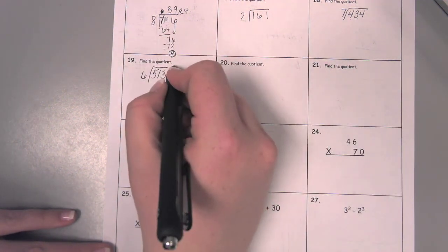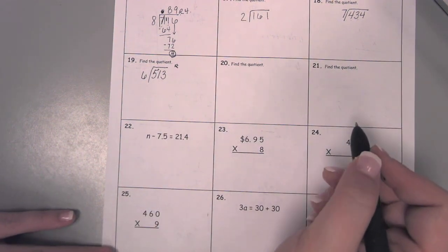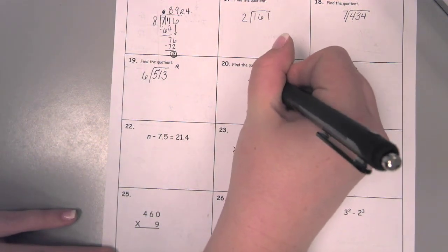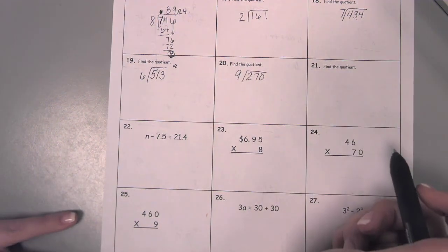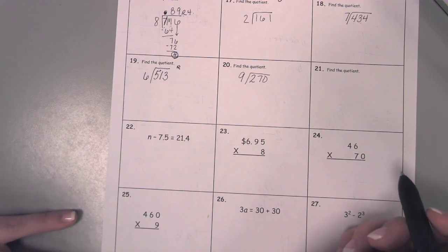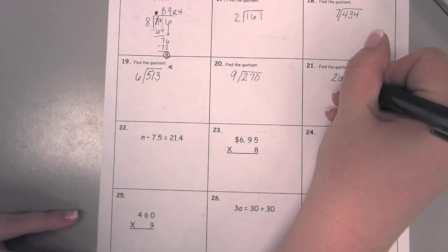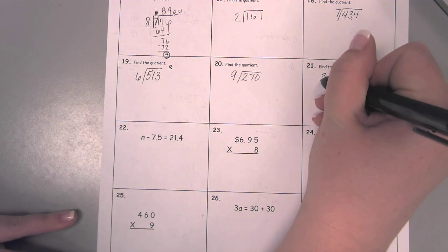This has a remainder. Number 20, 270 divided by 9. 21, 267 divided by 3.